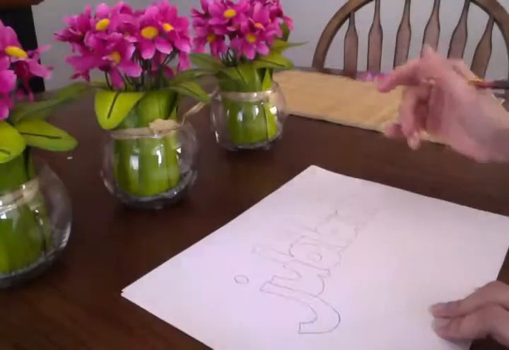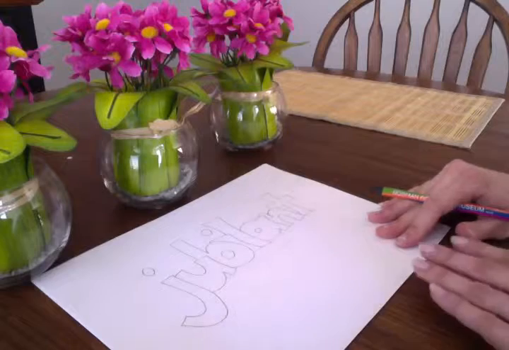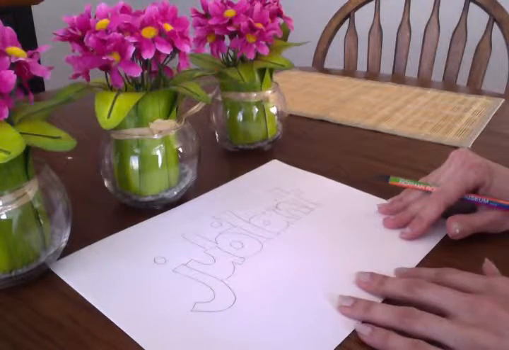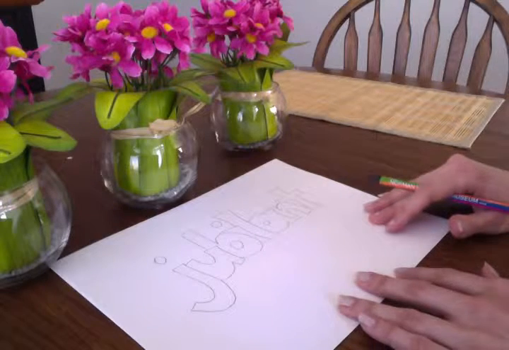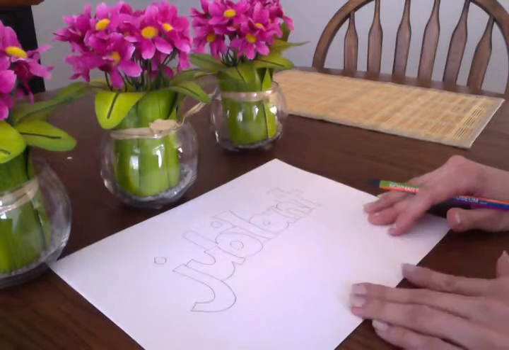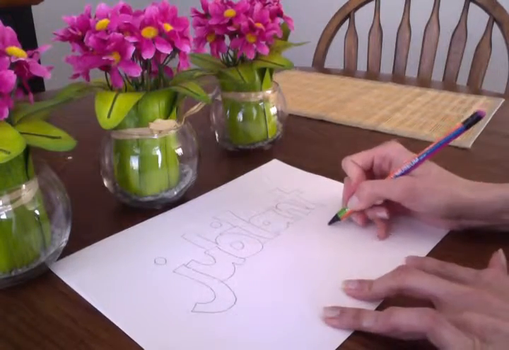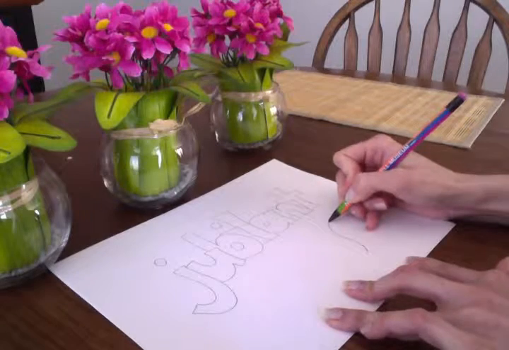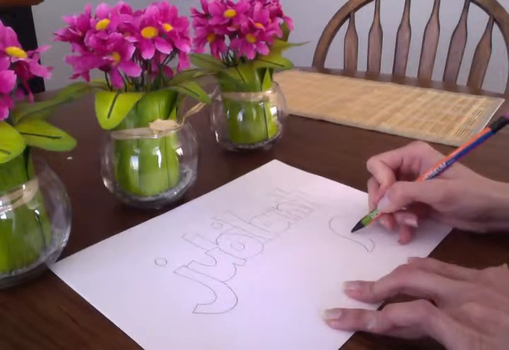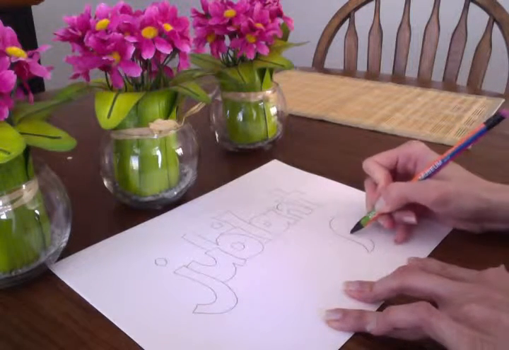So once you have the word written down, then you can start thinking about how you're going to represent that word with pictures. So what I'm going to do is think about what jubilant means, and I know that it means really, really happy. So I'm going to start off by drawing a picture here in this corner that shows a person who's really, really happy. So it's okay if you're not the best artist. If you are, that's fine too. I'm just going to make sure that I've conveyed the message that jubilant means happy.